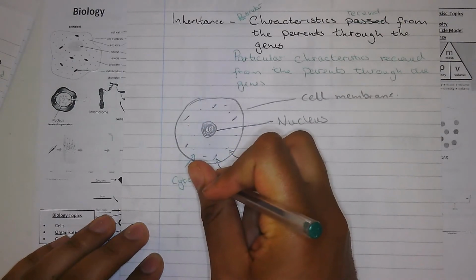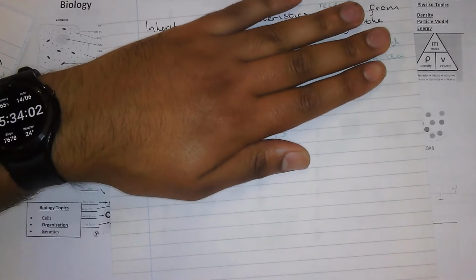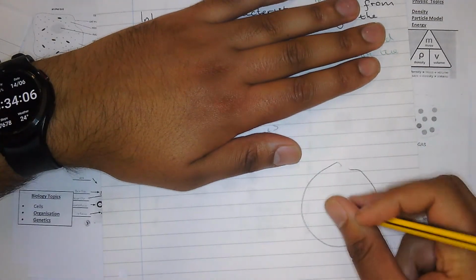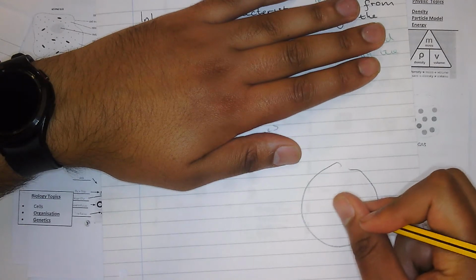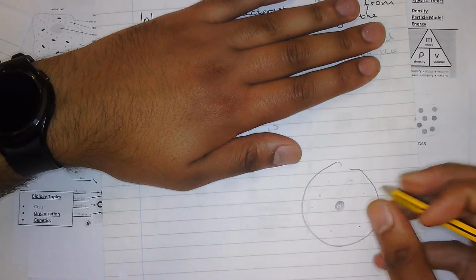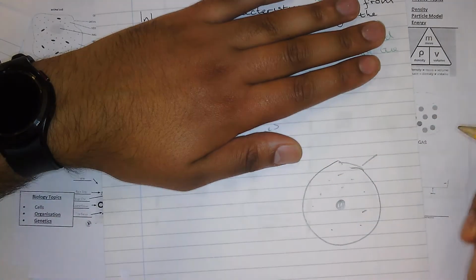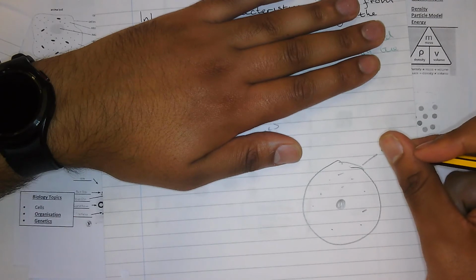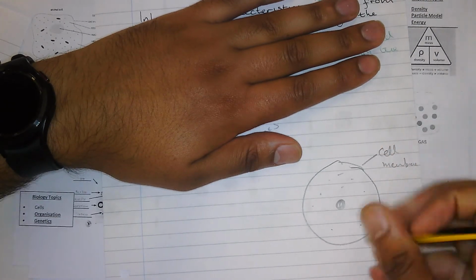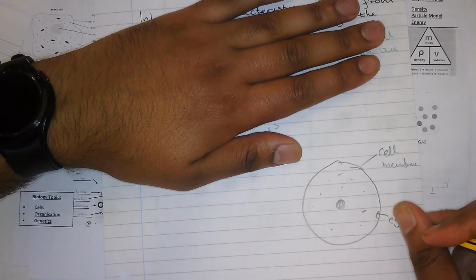So what I'm going to do now is I'm going to cover all that up, and I'm going to try and redraw it. So the dots and these. So we had, I think this was the cell membrane. This was the cytoplasm, which I forgot last time.